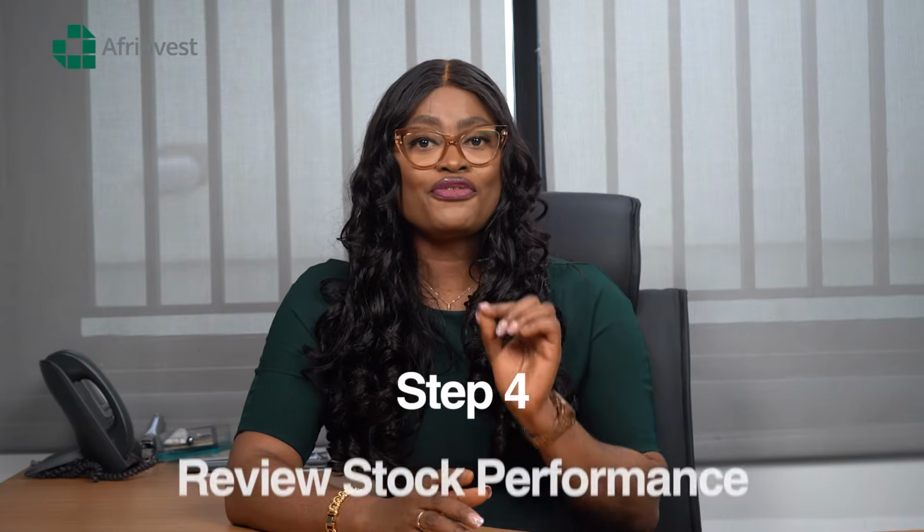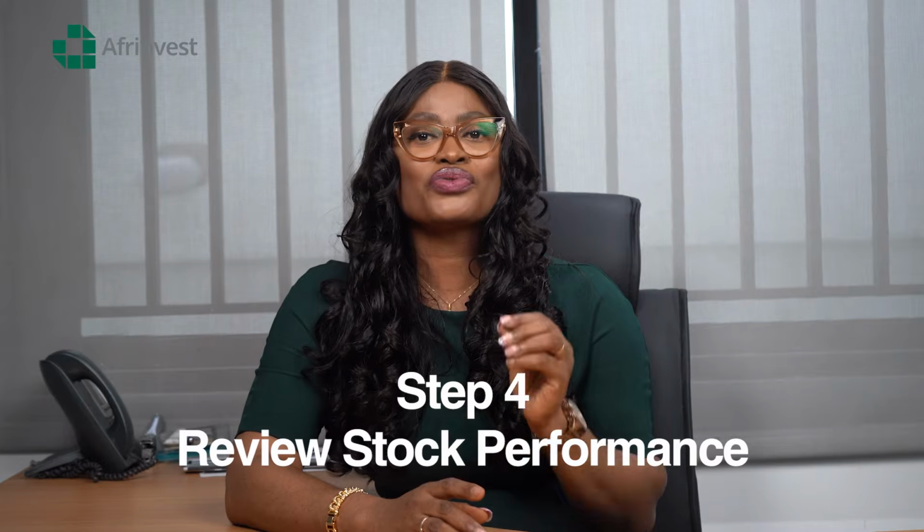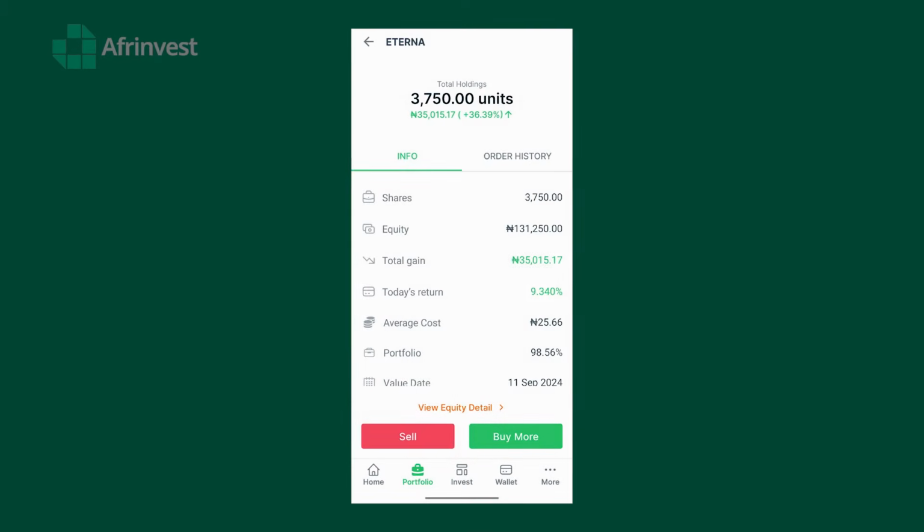Step 4. Before you sell, take a moment to review how the stock has been performing. Has it grown well? Is the price higher than when you bought it? These are important considerations, just like checking if your fruit is ripe and juicy.